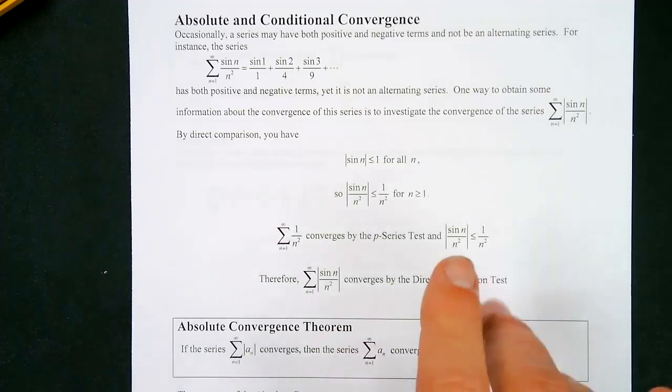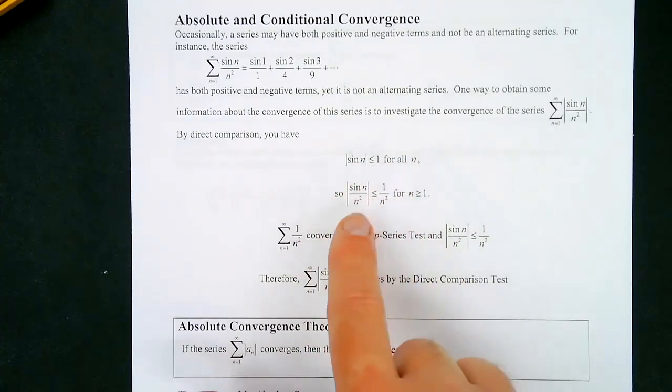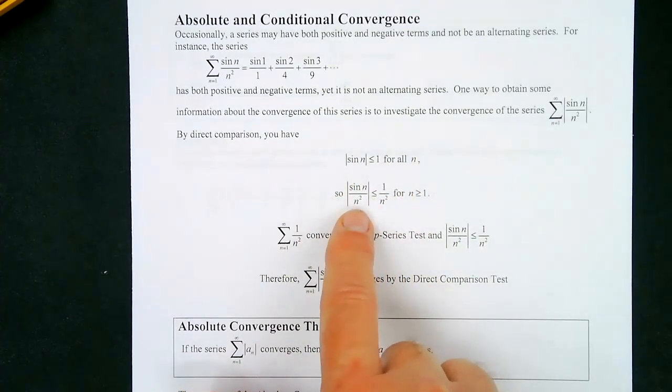Now, what if we divide this by n squared? And we get this, or the absolute value over n squared.